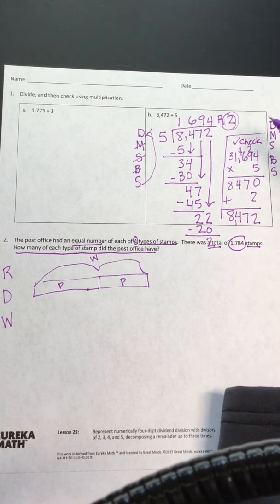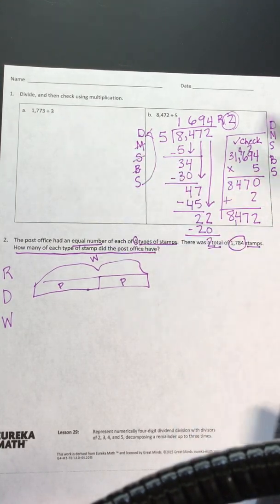Today you guys are going to finish 1A and 2. Good luck.